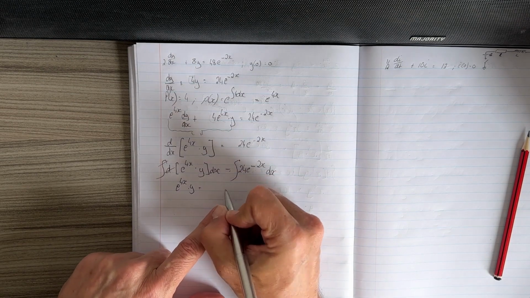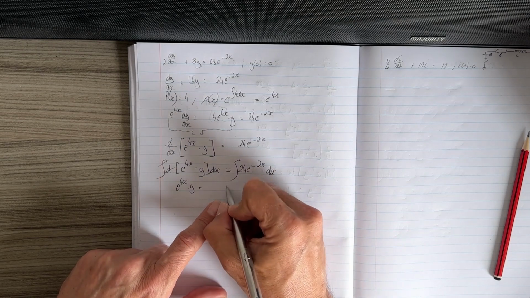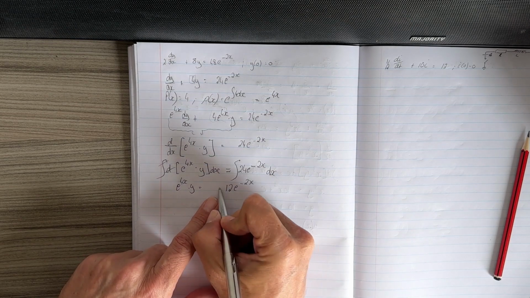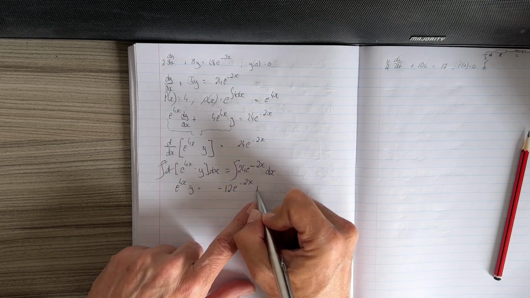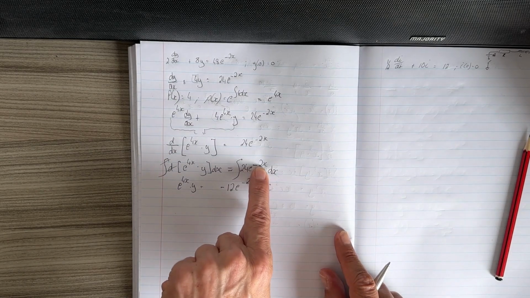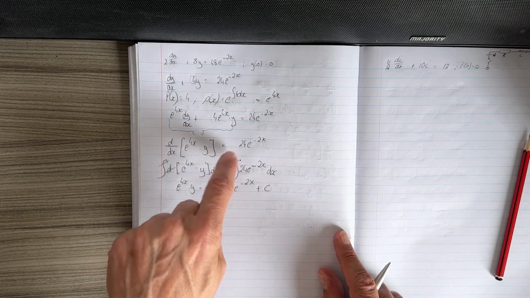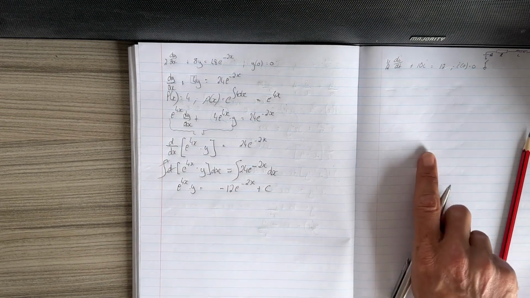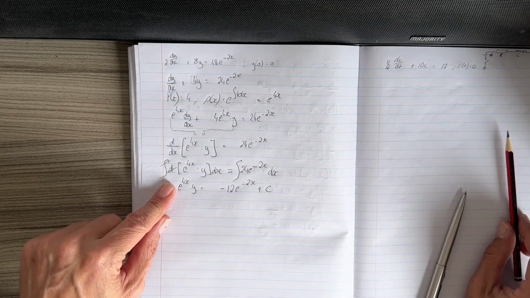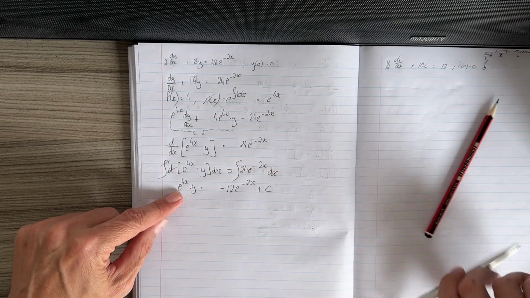So it's going to be 12e to the minus 2x, and let's not forget the sign, plus c. Remember, we're taking the integral, so the a term in this case is minus 2, so 24 over the minus 2, and then plus the c. We need to get rid of the e to the 4x, so we divide through.